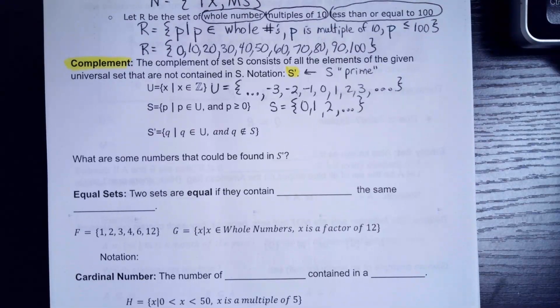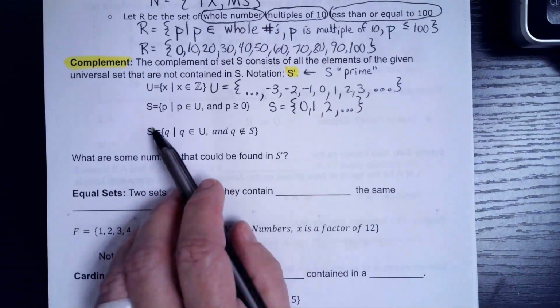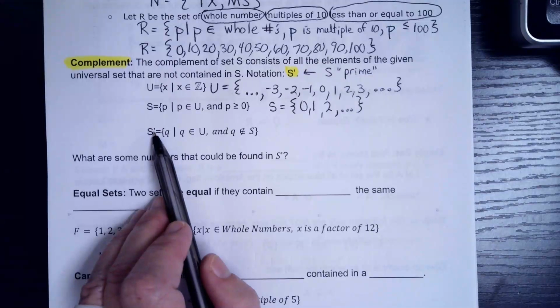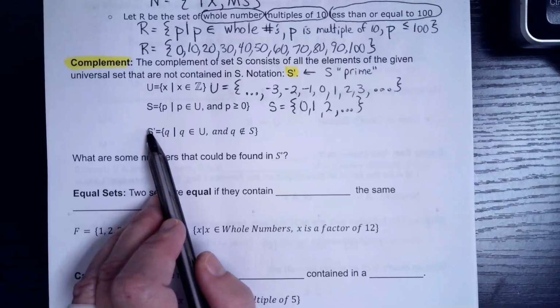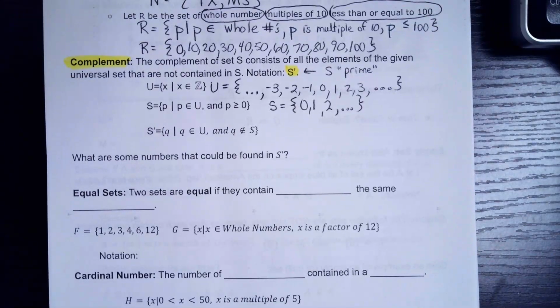Now, what does this little symbol mean? How would I read this? I would say S prime. What does it mean?